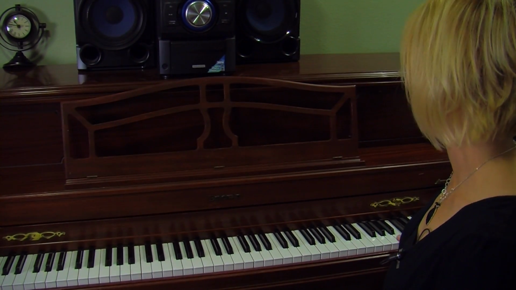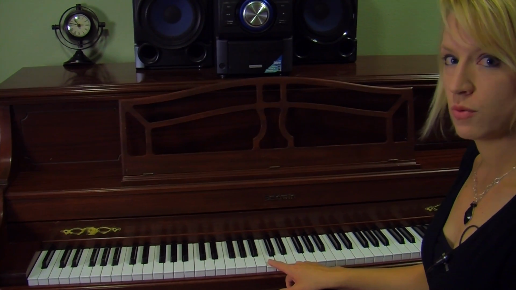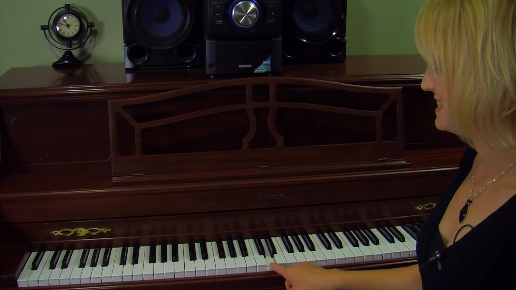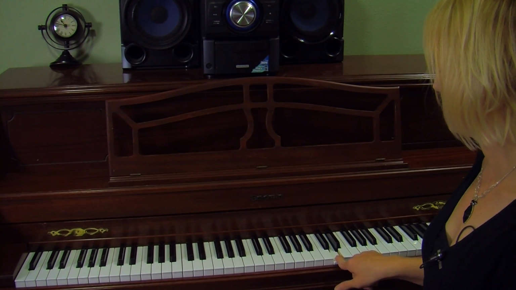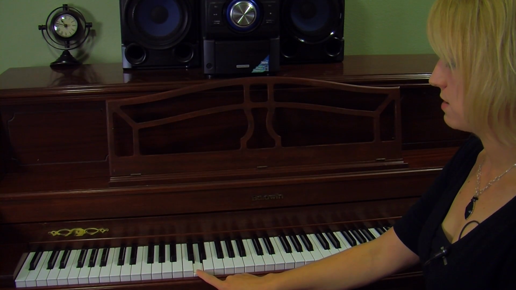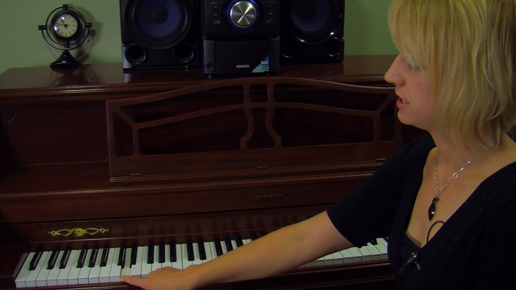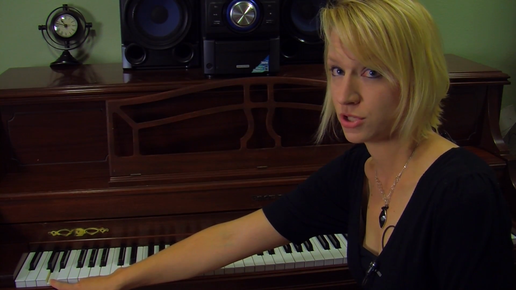Those are all C's. Next to C, above C, is going to be, well, what comes after C in the alphabet? D. So D's in between the 2 black keys always. So there's a D, there's a D, there's a D down there, and there's a low D, one more D way down there. I'm not sure if you can see that, but there's a low one down there.